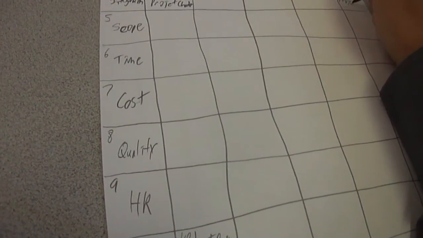And then for the closing process group, 4.6, close project or phase. And then 12.4, close procurements.